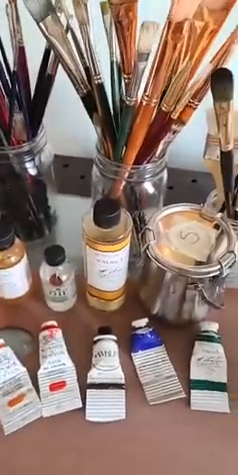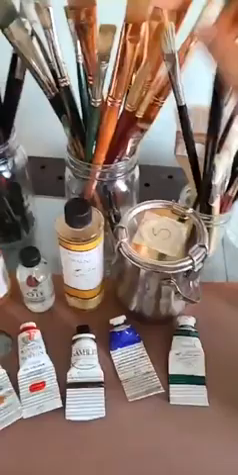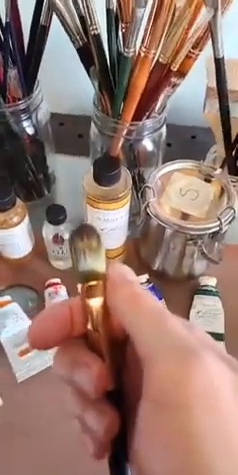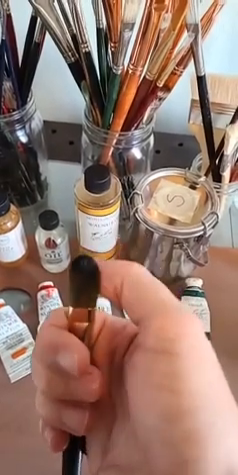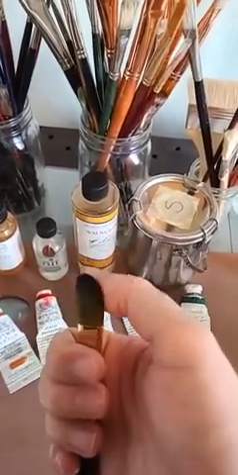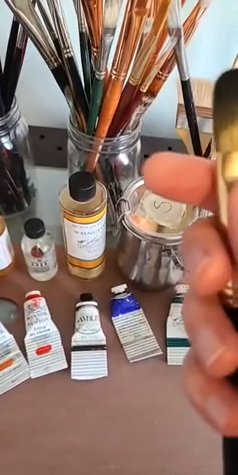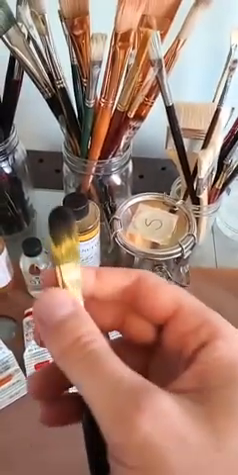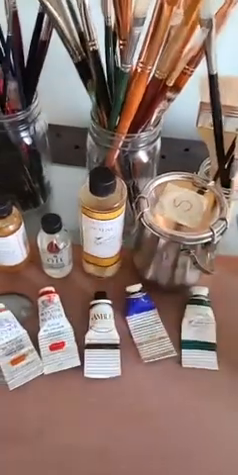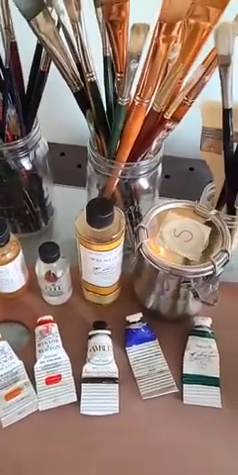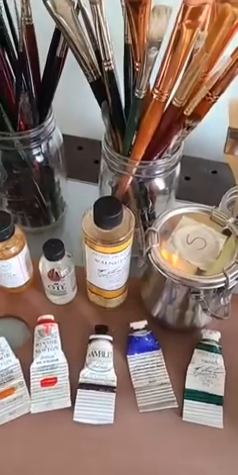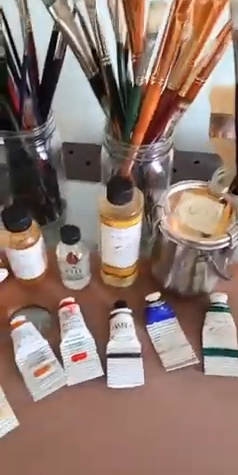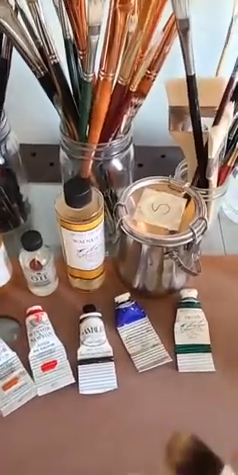So the other common type is synthetic. Now synthetic tends to be very smooth and shiny and soft. And this is great for just a lot of things. If you want a cleaner, smoother looking brush stroke, this is definitely the way to go. And then there's also some that are just from animals. So there's a lot of different types.